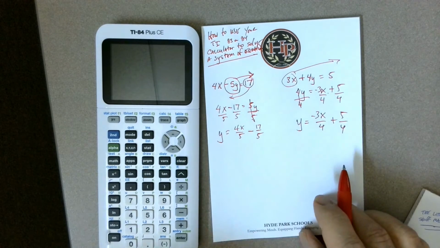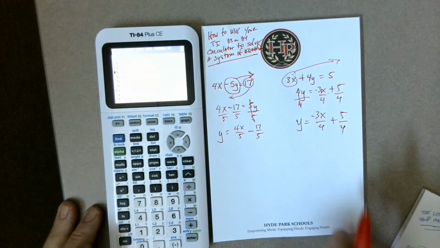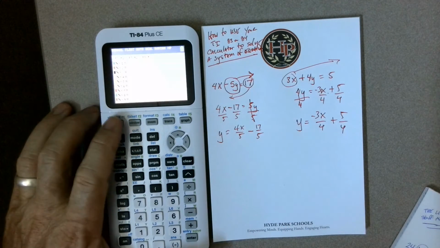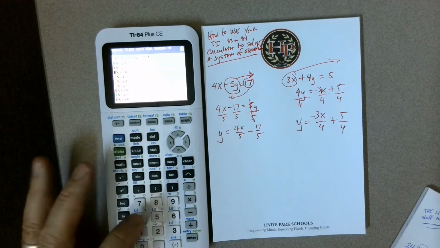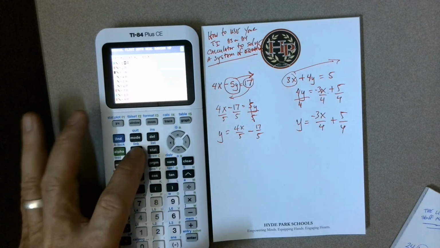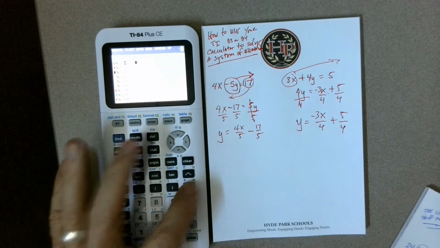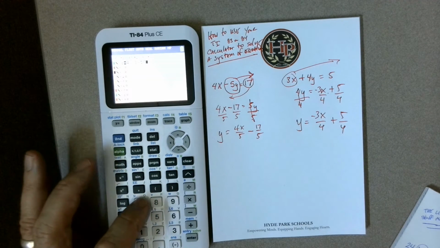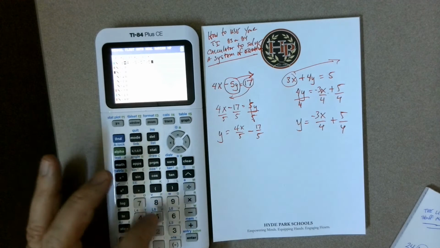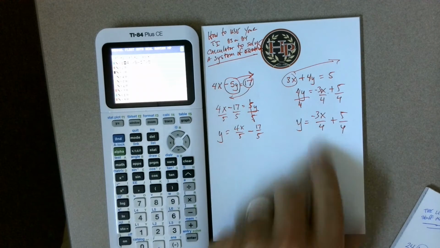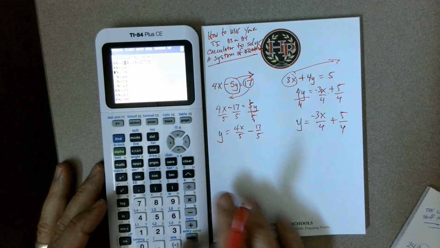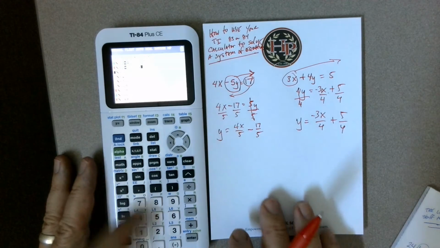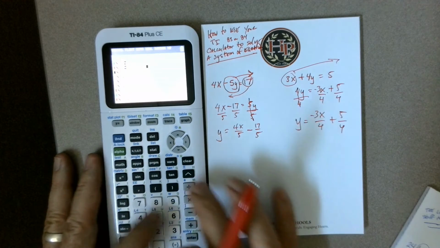Those are ugly, but here's the power of doing this. When I pop my calculator on, I'm going to plug them into the y equals screen. So I go to y equals, and I go 4, this is the x key, divided by 5, minus 17 divided by 5. That's the first y value. I'm going to scroll down to the next one. I'm going to put the second one in. So this is negative 3x divided by 4 plus 5 divided by 4.